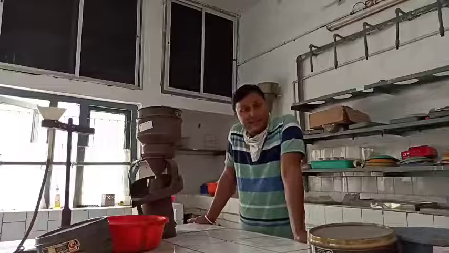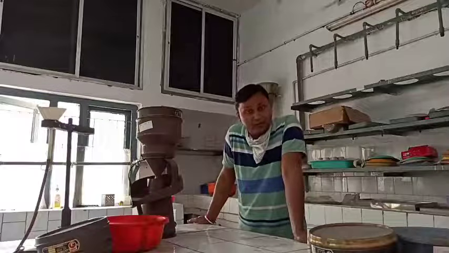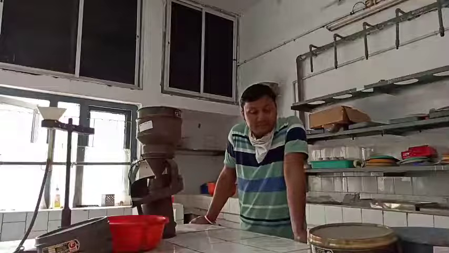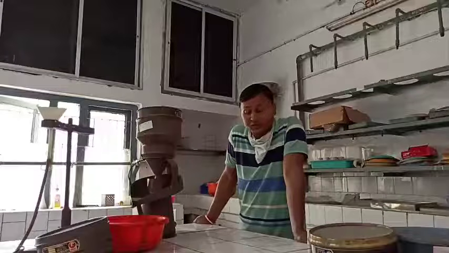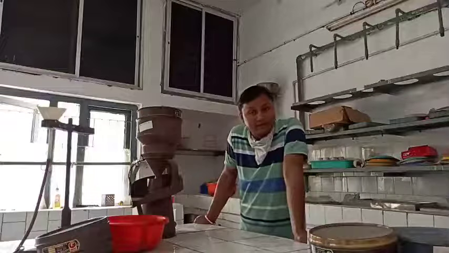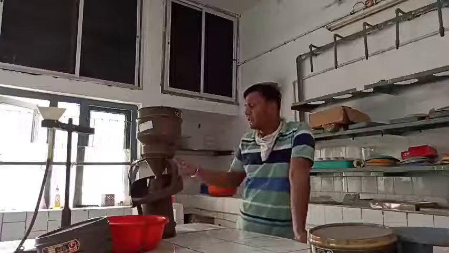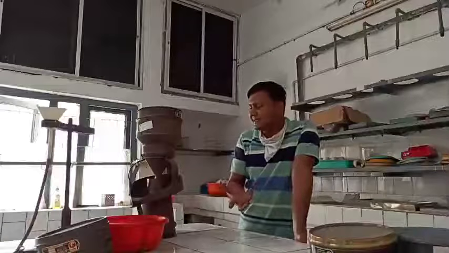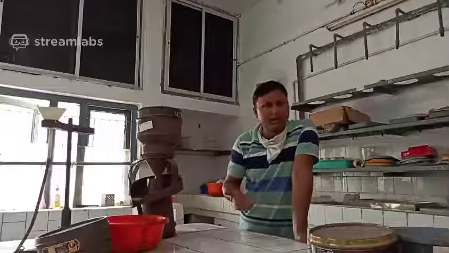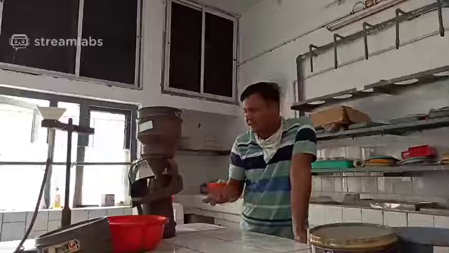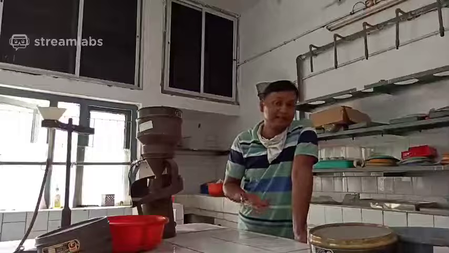Now the benefit of this method, the modified tray method. In this method not much water is required. Not much equipment is required. We need two plastic trays, about one and a half feet by one and a half feet, aluminum wire gauze, and one tissue paper.